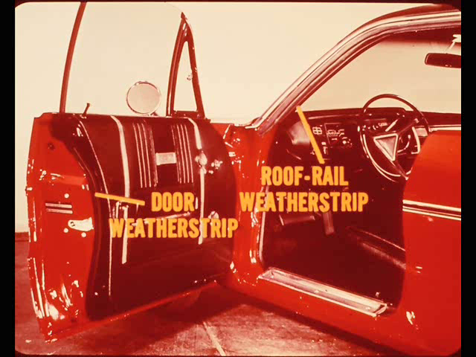Now, on hardtop models, I use the chalk test only on the door part of the weather strip because the roof rail weather strip is visible with the door closed. We'll talk about checking the roof rail section farther on.